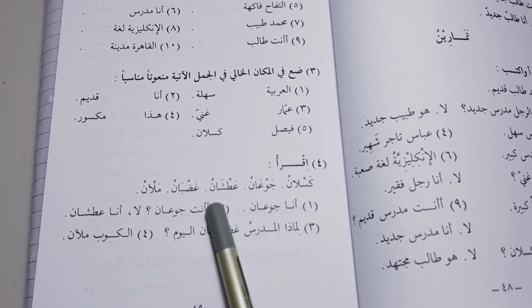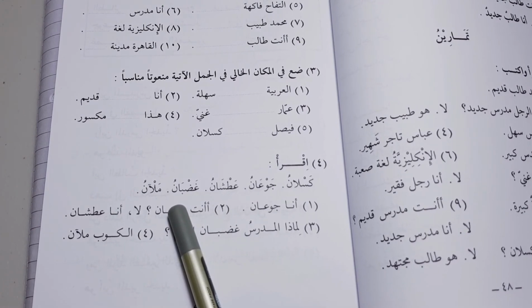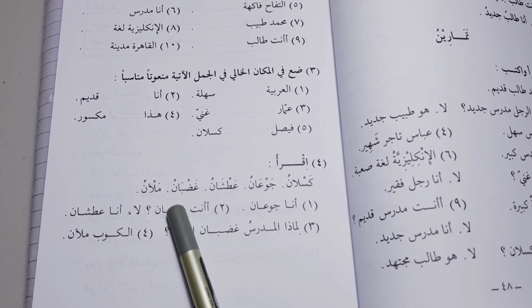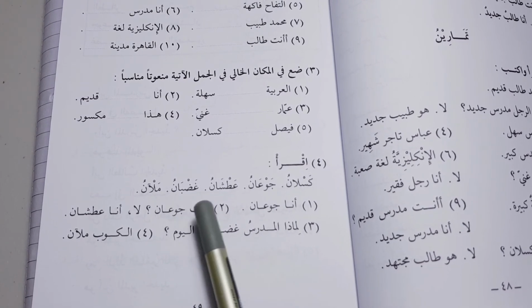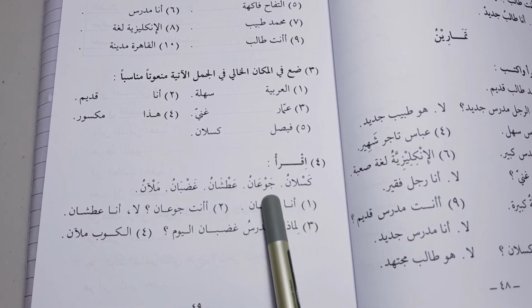These words are ممنوع من الصرف, as we mentioned previously. ممنوع means they are prevented from صرف. صرف is tanween. They are prevented from taking tanween, so they don't take tanween. So this is the second category of ممنوع من الصرف.